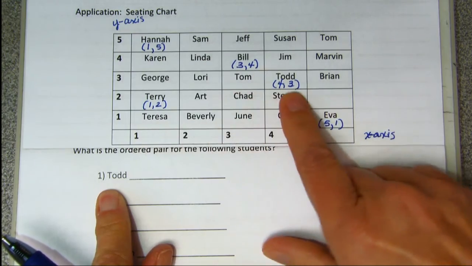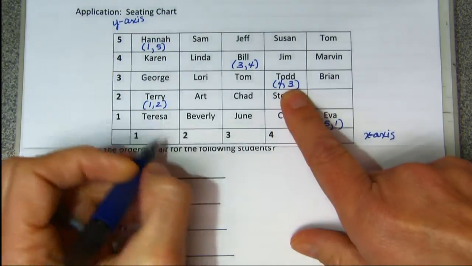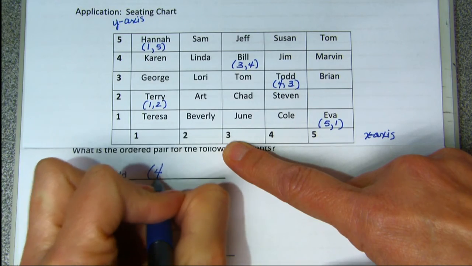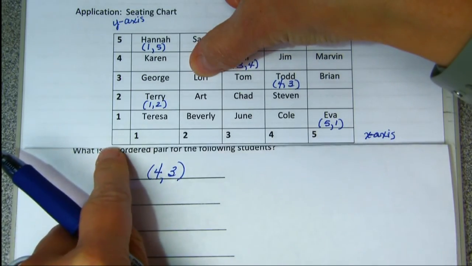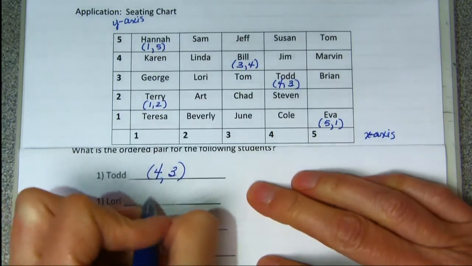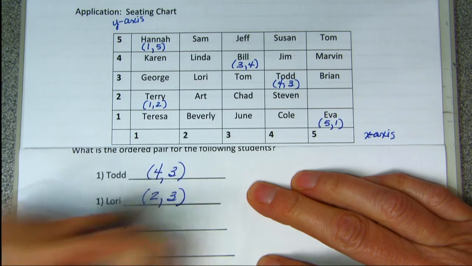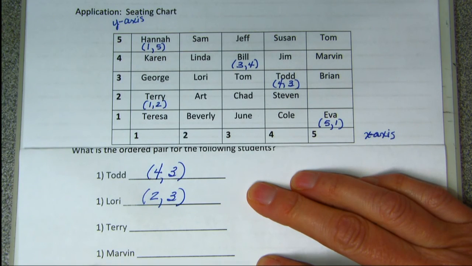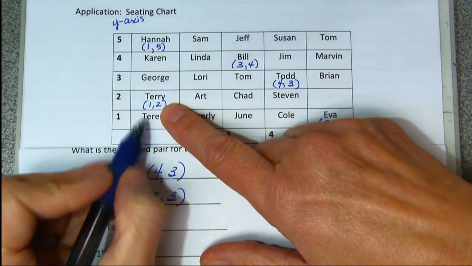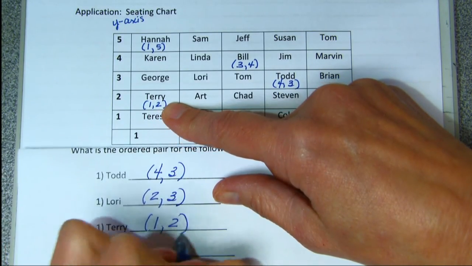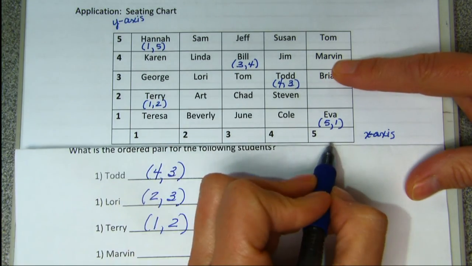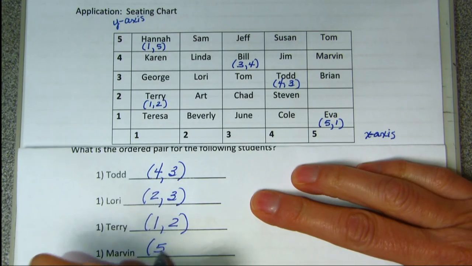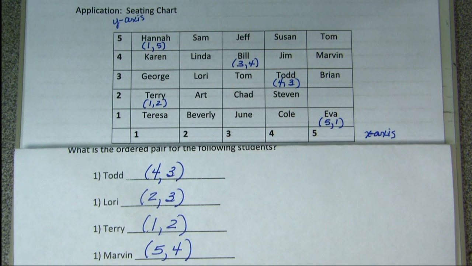Todd, so I find Todd. Oh, guess what? We already did that. Over 4, up 3. So that ordered pair is 4, 3. Lori, here's Lori. So to get to Lori, I would go over 2, up 3. Terry. Oh, we already did Terry as well. Over 1, up 2. Marvin, that was my uncle's name. Here's Marvin. So we go over 5, up 4. Okay? All right, so that's your introduction to a coordinate system.